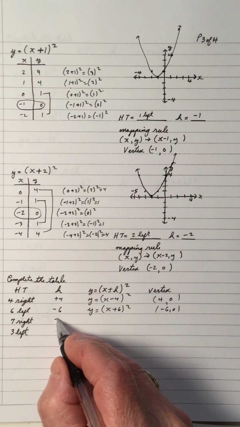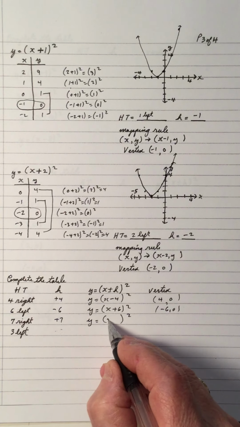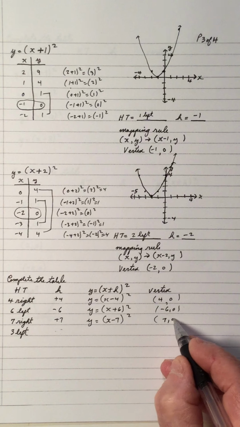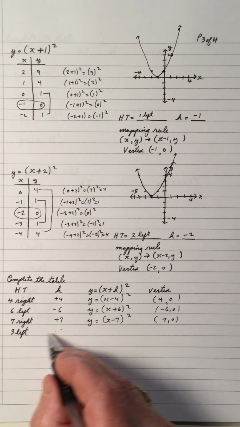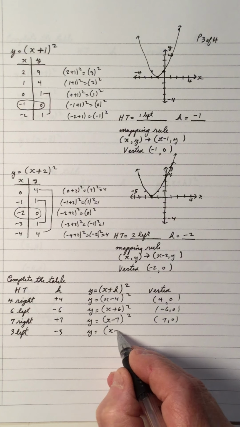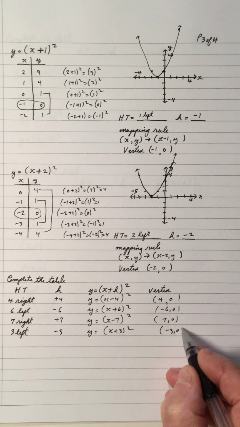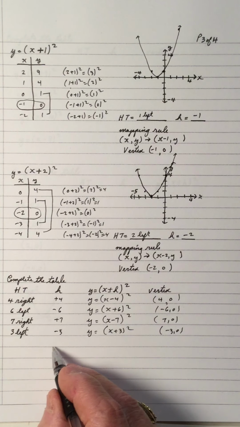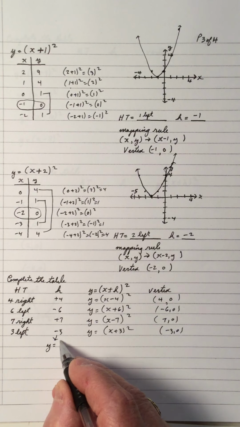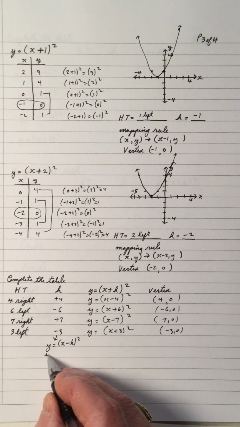Right 7 is a plus 7, and the equation inside the bracket is the opposite. And the vertex is 7, comma 0. Left 3 is a minus 3, and the equation has the opposite. And so it's a negative 3, 0. Notice the equation has an opposite because think of this one right here: y equals x minus h squared.